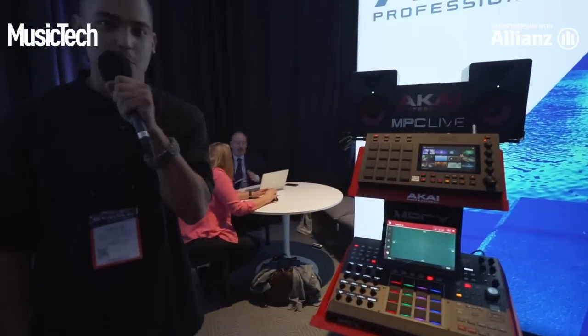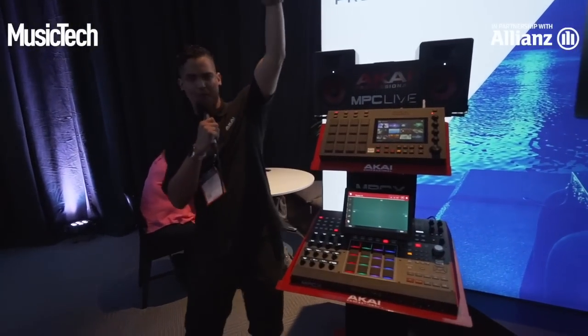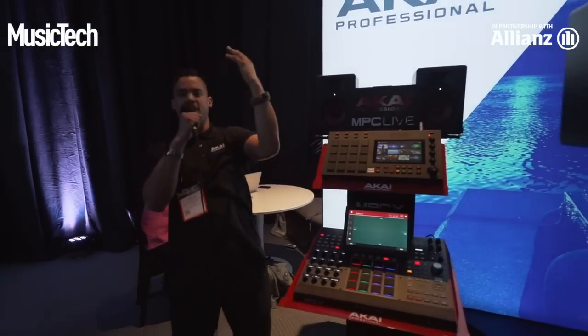Folks, it's a lot of fun stuff that you can mess with. Way more to it than meets the eye. You could plug in MIDI controllers through USB, plug in as much memory as you want. It's touch screen, it's standalone.